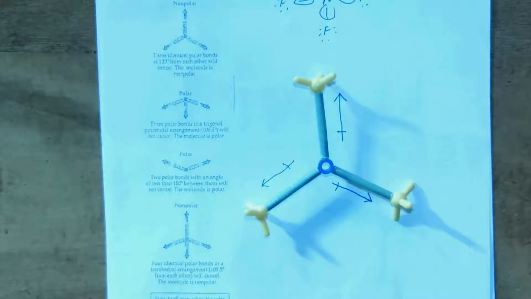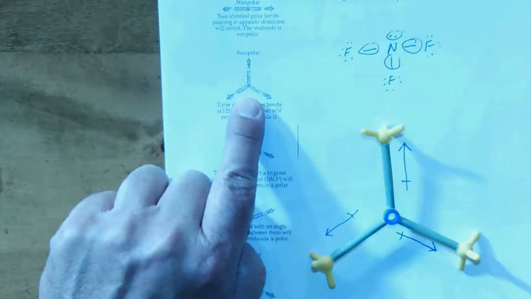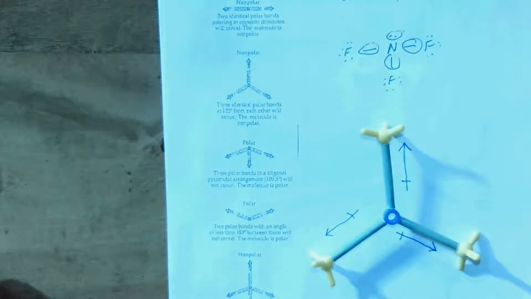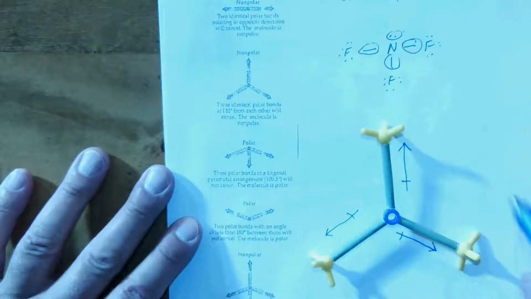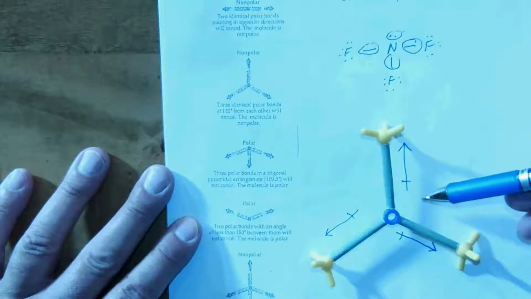nonpolar. And you're seeing that over here. You'll see this diagram in your book as well. If it's flat and three things pull in equal directions, it is nonpolar. So you could have a nonpolar molecule with polar bonds. So the bond is polar.